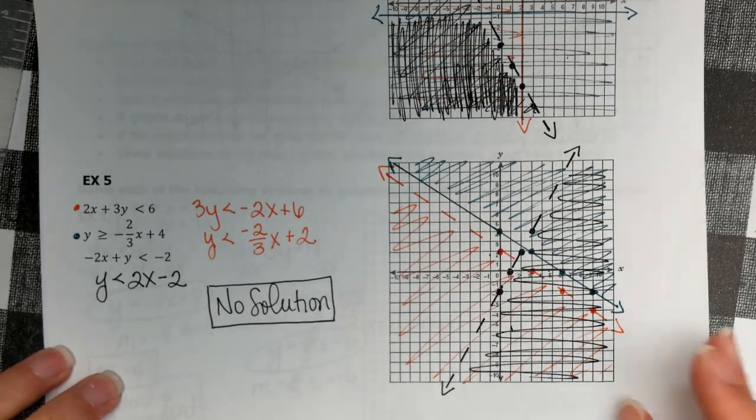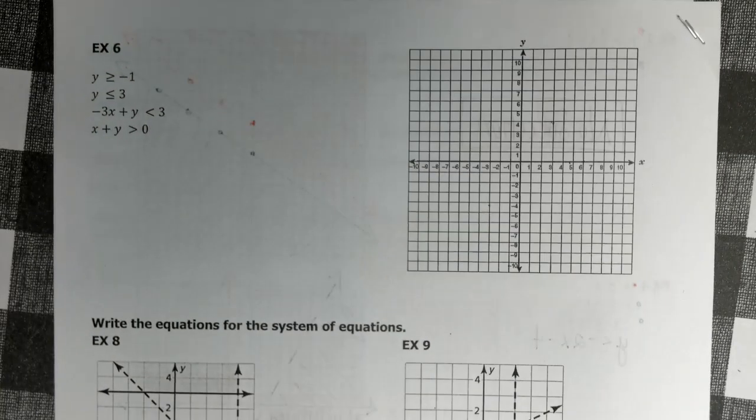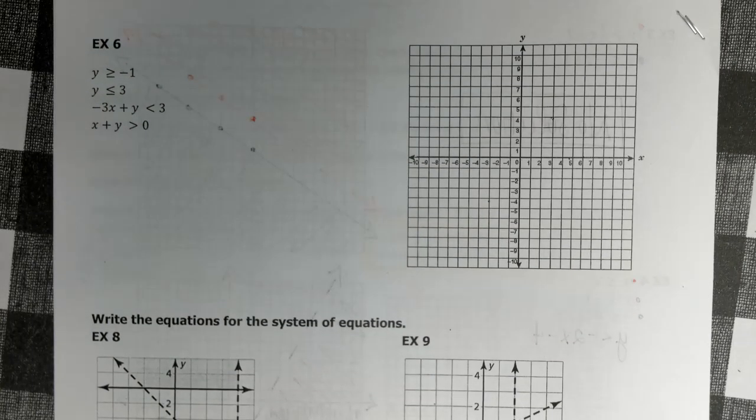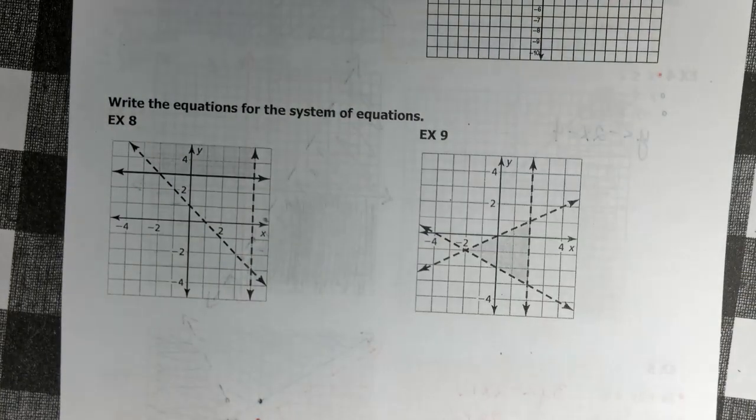Okay? You good with graphing? Alright, we're going to skip example 6 because I think graphing 4 is really not necessary. We graphed 3, so I don't think you need to practice 4. But we are going to look at 8 and 9.